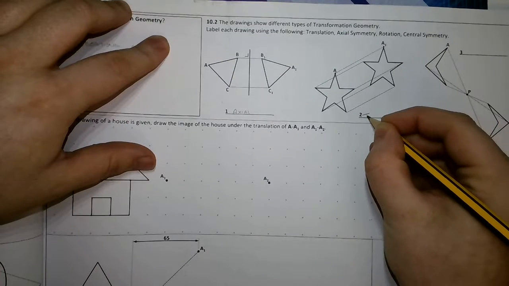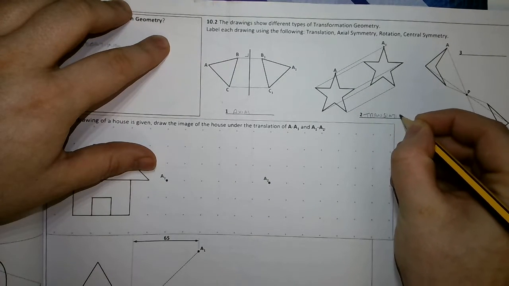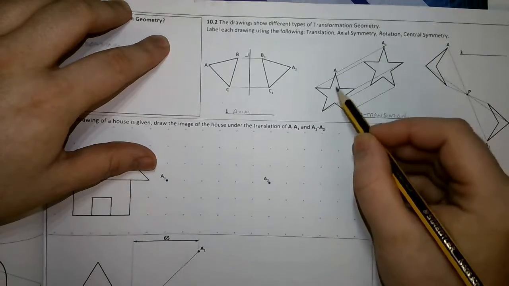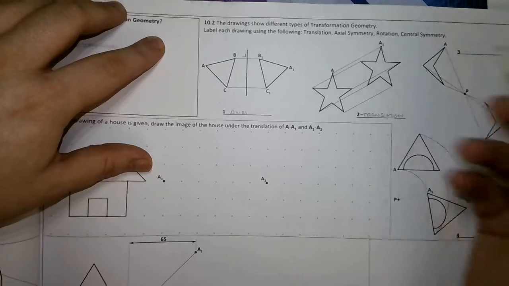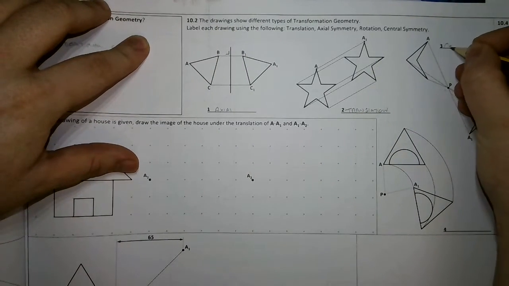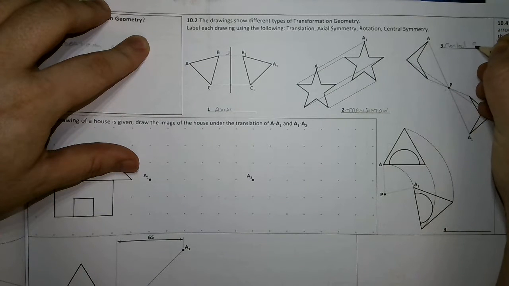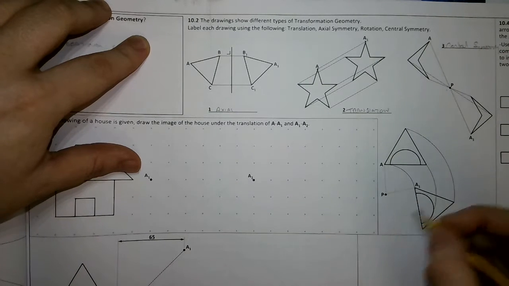We have translation, which is moving an object from one space to another, but not doing anything else, literally just moving it across. We have central symmetry, which is the one with the center point. Forgive my handwriting. And this one here then is rotations.